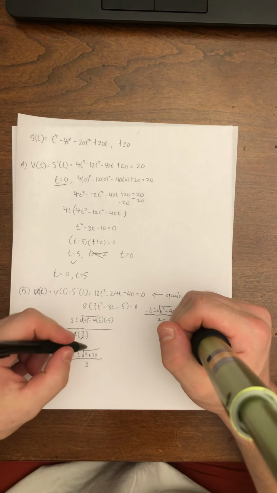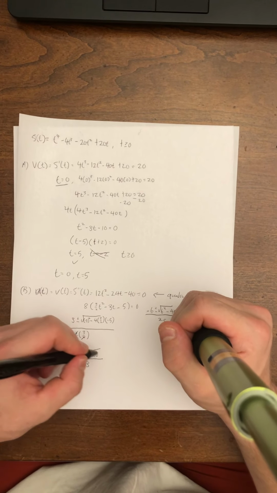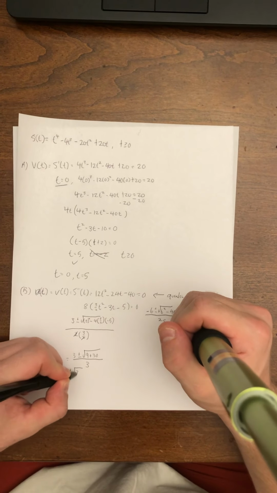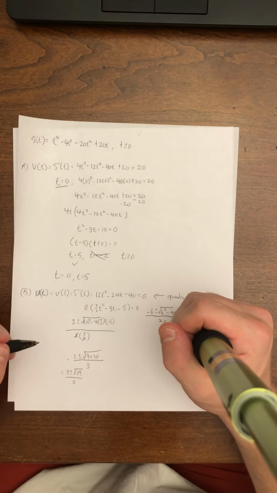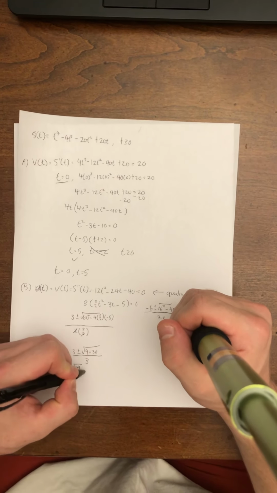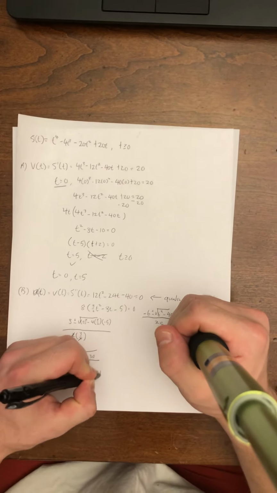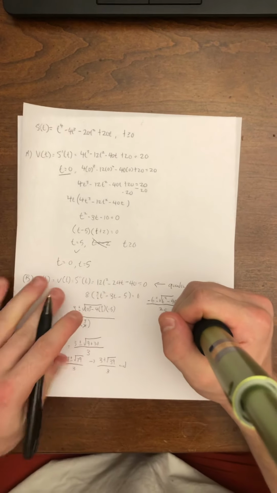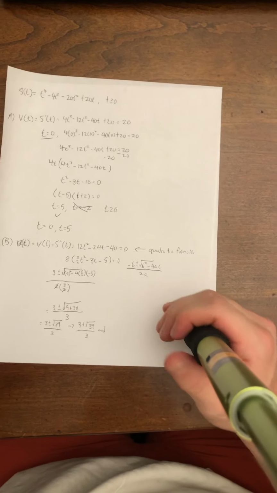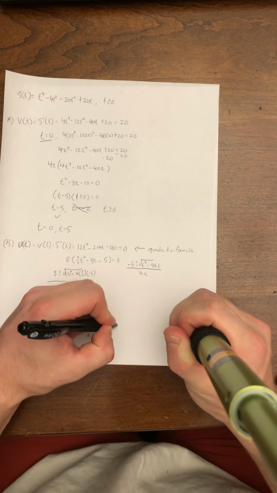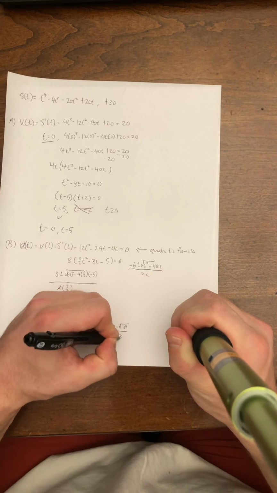Which gives us 3 plus or minus the square root of 39, over 3. So we have two answers: 3 plus square root of 39 over 3, and 3 minus square root of 39 over 3.